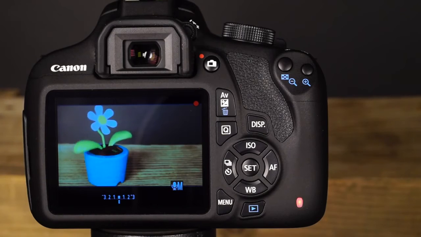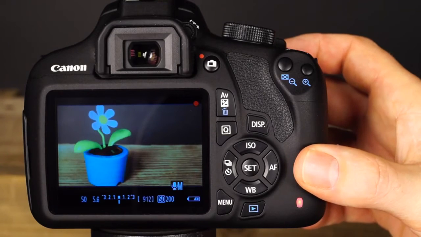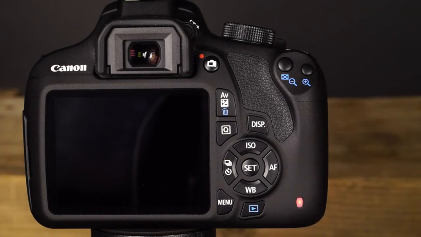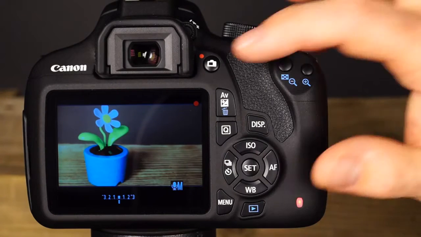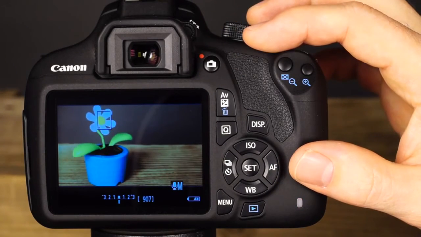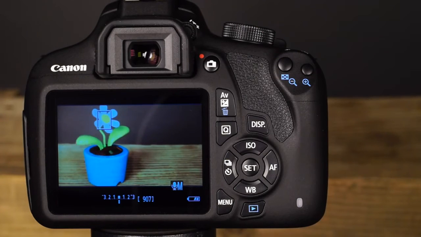If you'd like to shoot a still image while recording a movie, simply press the shutter button completely. The movie file will have a still moment that will last about 1 second at the time the still image was taken. To end recording, press the Live View Movie Shooting button again. Your movie files will be saved as MOV files.